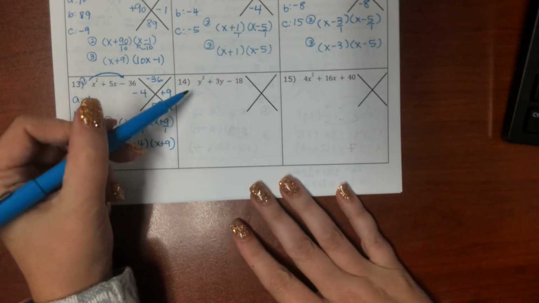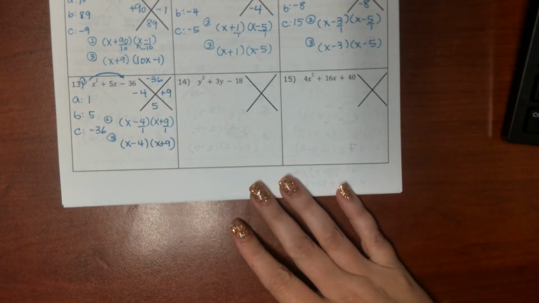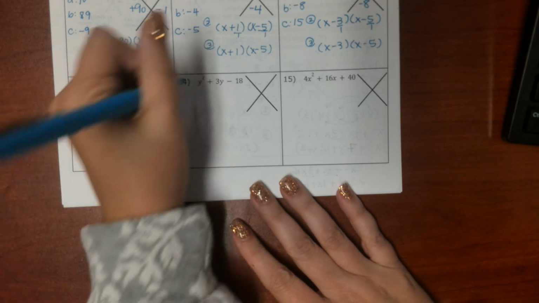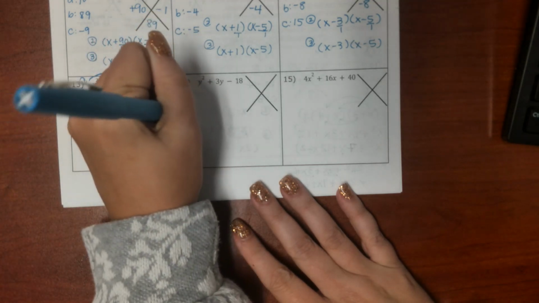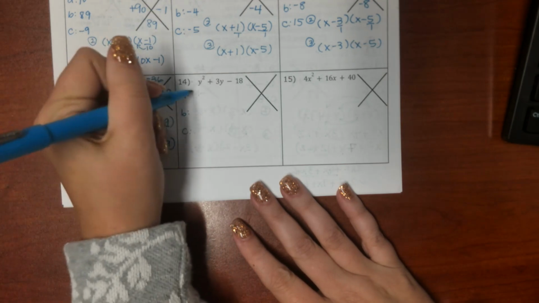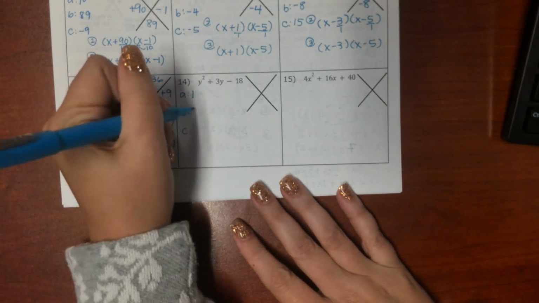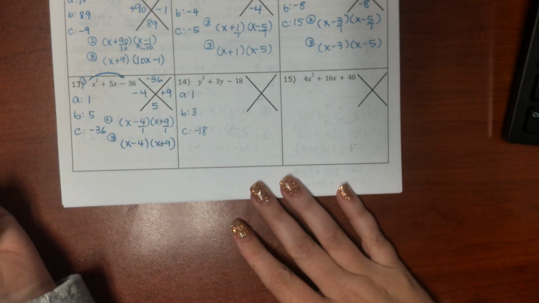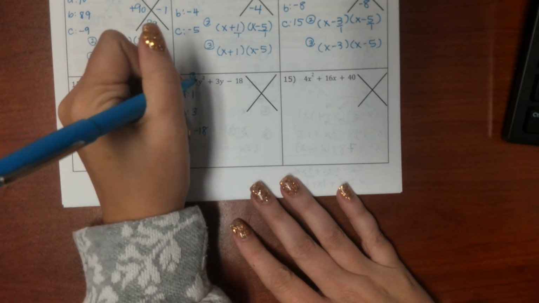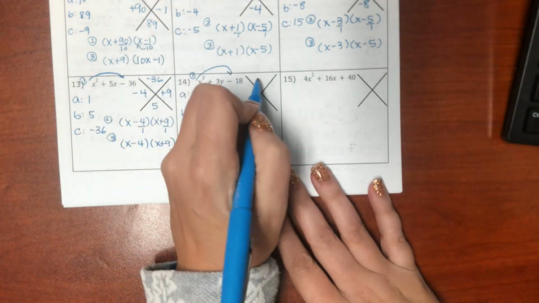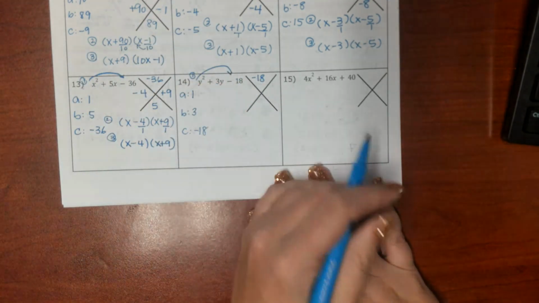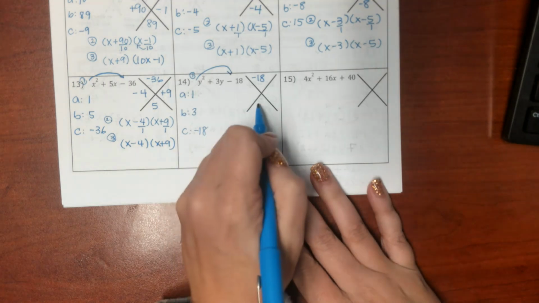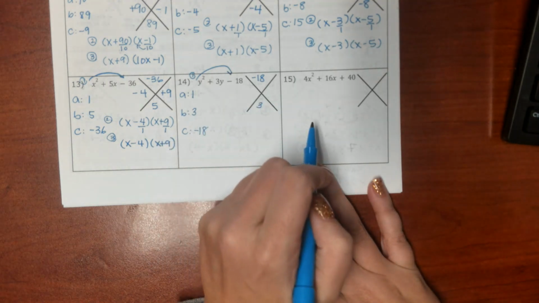On number 14, second to last question, we don't have a GCF that we're going to bring out. So we're going to identify A, B, and C. Our A value is a +1, our B value is a +3, and our C value is a -18. Step number 1, slide 1 times a -18. That gives me -18 for the top. The bottom gives me a +3.